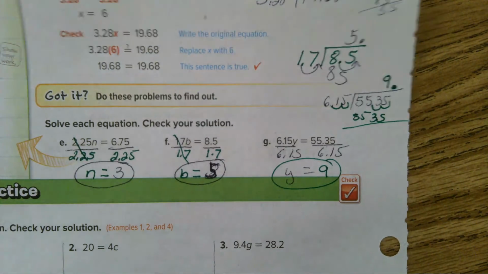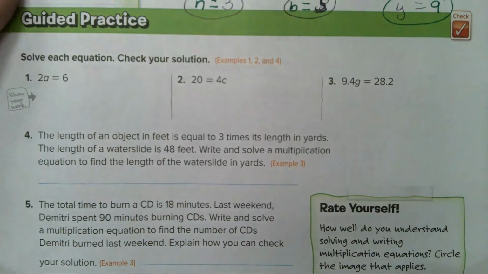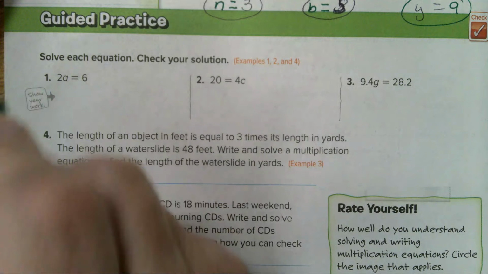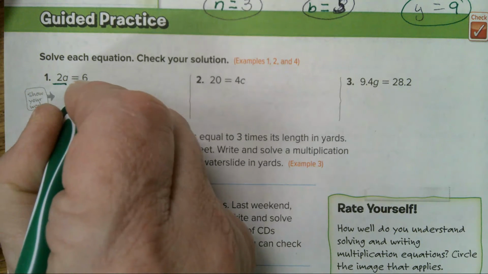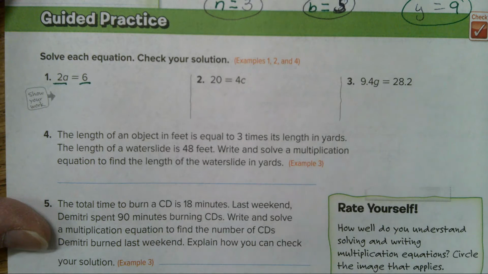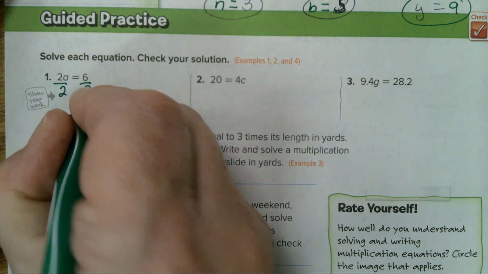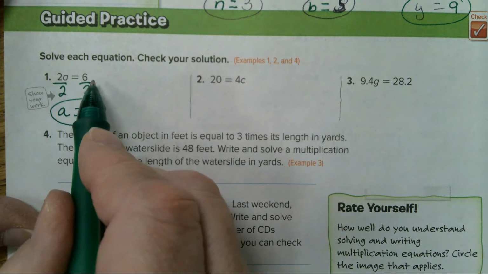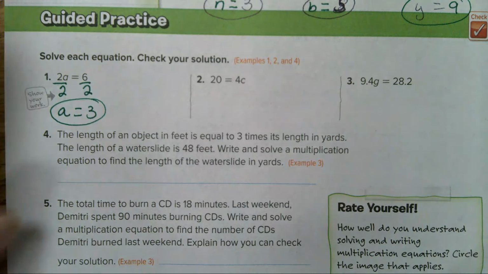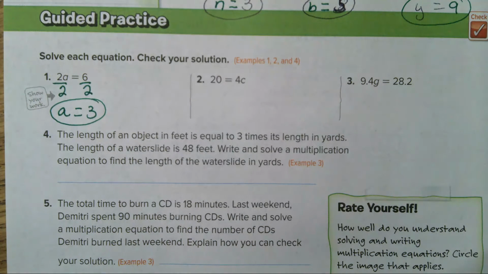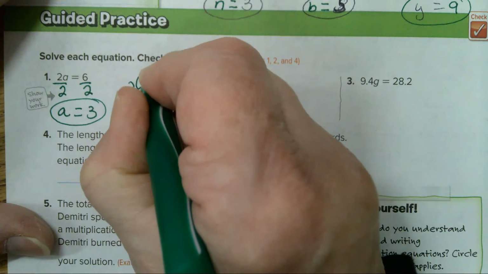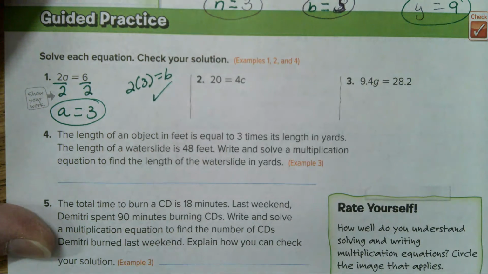Okay, let's do the guided practice, and then we're going to do a worksheet for our homework tonight. Ready? Okay, in the guided practice, back to the friendly, easy ones, divide by the coefficient. What are we going to put underneath each side? A 2. Does your book not have a 2A equals 6? So you have to divide by what's in front of the A, and it's a 2, and you get A equals 3. And it does say the check step. Does 2 times 3 equal 6? Yes, it does. There's the check step.